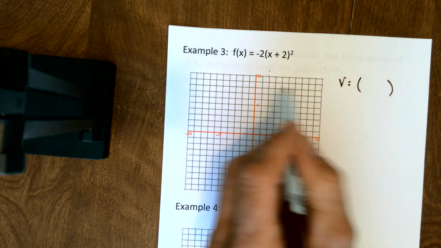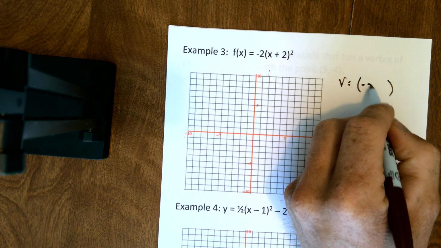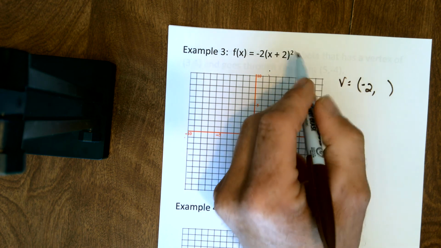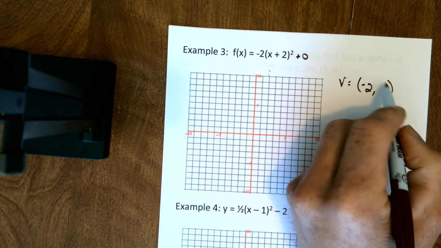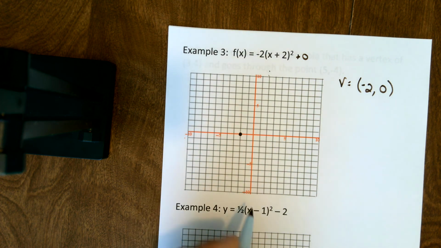So our vertex here, we have the opposite of what is with x. Can't say that today, can I? So -2. And then we have nothing out here. Again, to show a nothing, we put a 0. So we have our vertex at -2, 0.